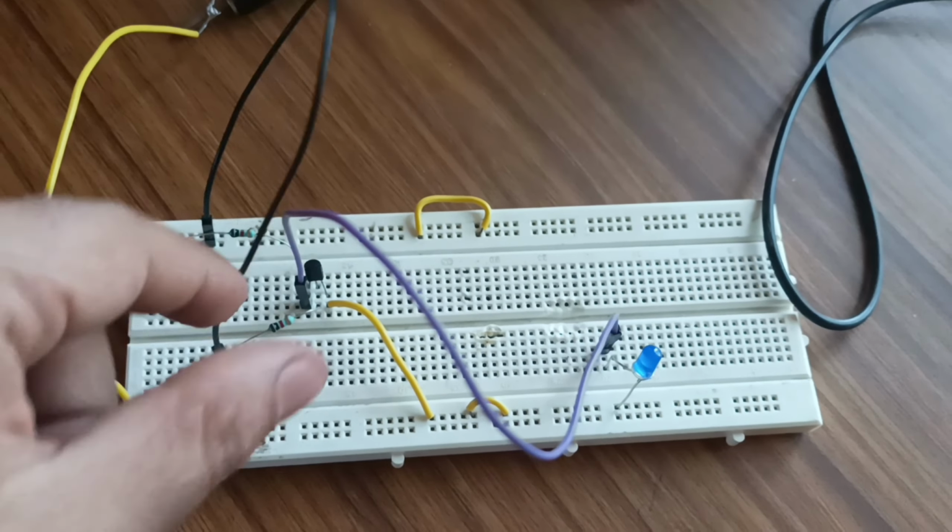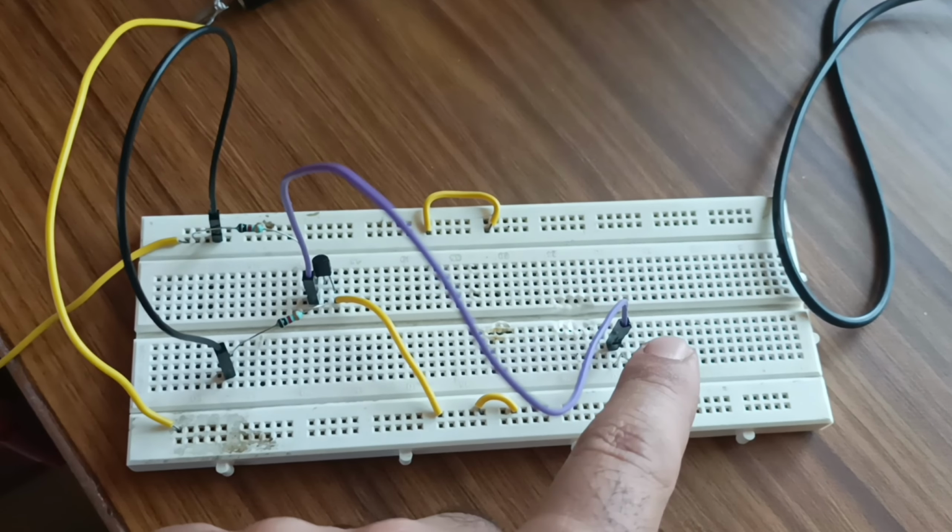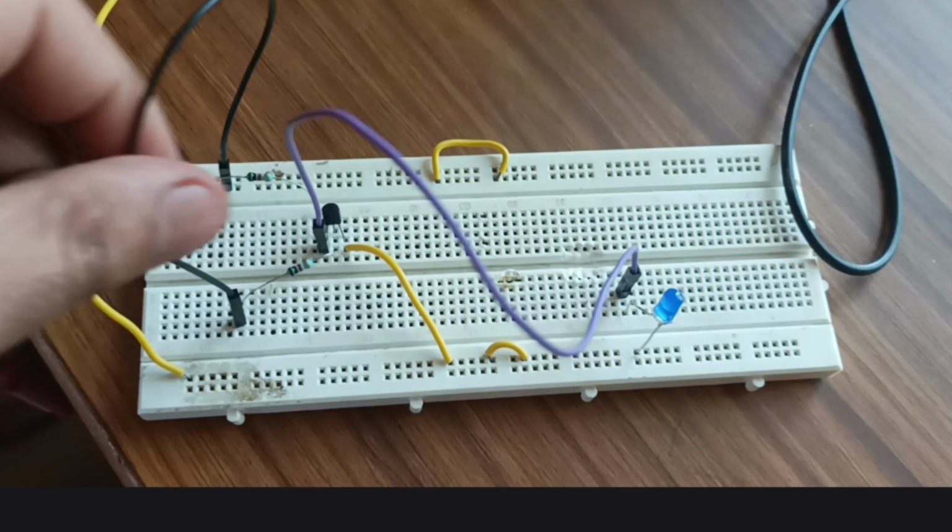In the next case, we connect input to VCC. Here we can see LED has turned off. This is because the transistor in this case is operating in the saturation region and the output has dropped to zero level.